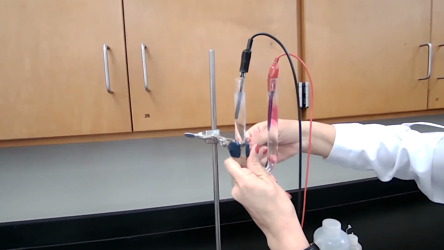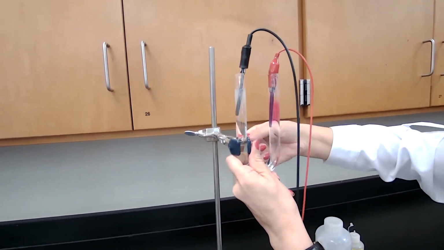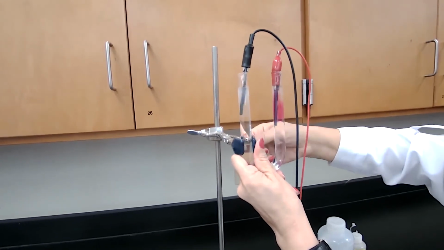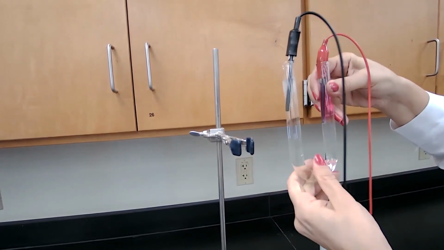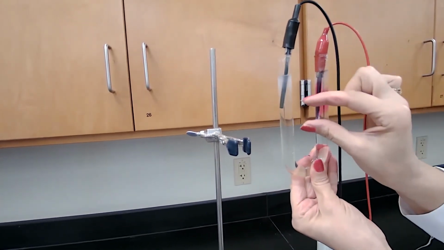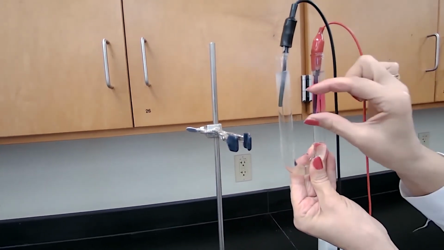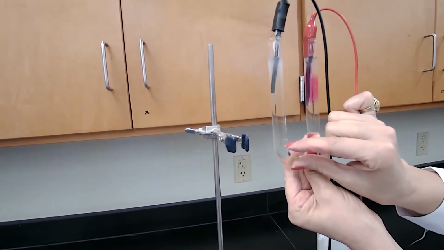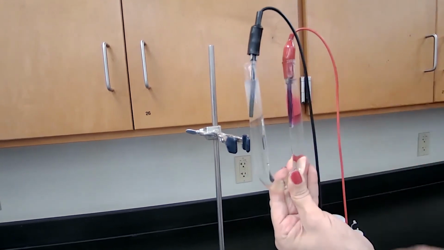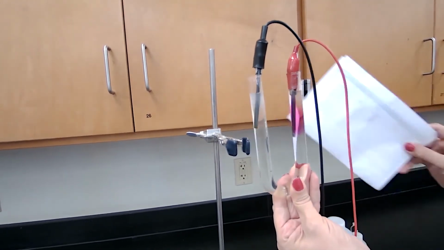It's very obvious to me right now. A very light yellow-green color has been produced. But for you, I want you to compare this. When I put the white background, I want you to compare this area of color to this side, which is the clear liquid with no color.